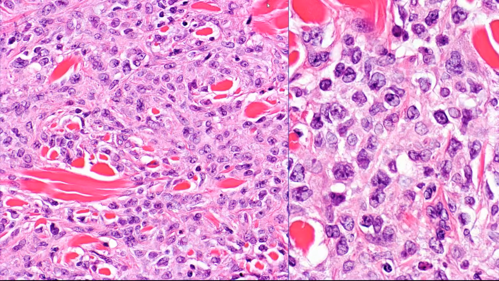So they're certainly larger than normal small lymphocytes, and they're overall somewhat irregular, sometimes distinctly lobated nuclei. Sometimes they have elongate nuclei. You can see them here again, this sort of irregular indented contour of these cells.